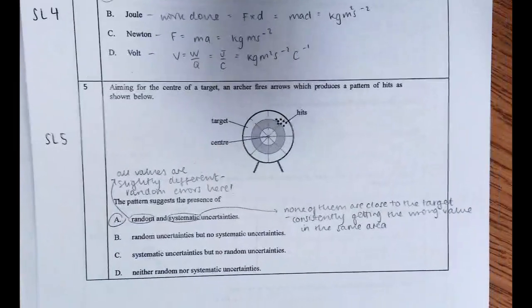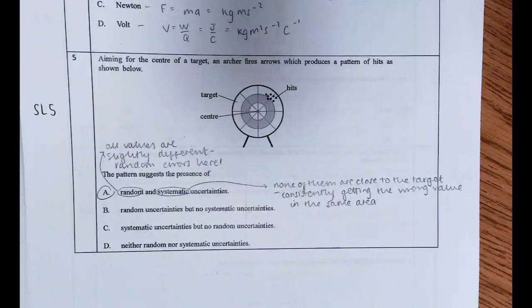So question 5, aiming for the centre of a target, an archer fires arrows which produces a pattern of hits as shown below. The pattern suggests the presence of. Now remember, systematic uncertainties in data are where we've got consistent errors that occur each time because we're either doing our method wrong but doing it wrong in the same way each time, or if there might be a 0 error on a piece of equipment, and so all of the values are off by a certain amount because they're not where they should be.